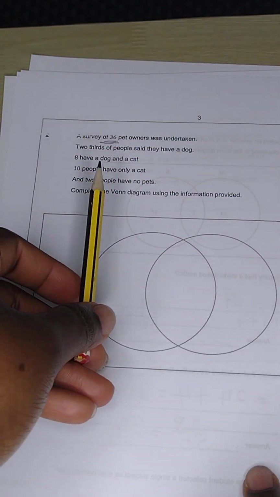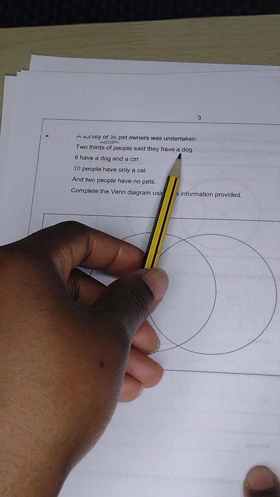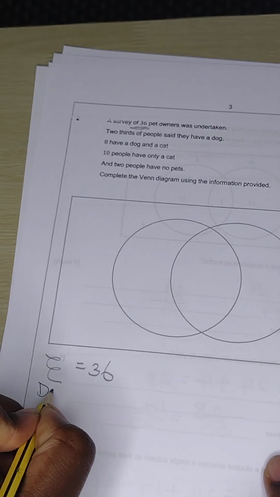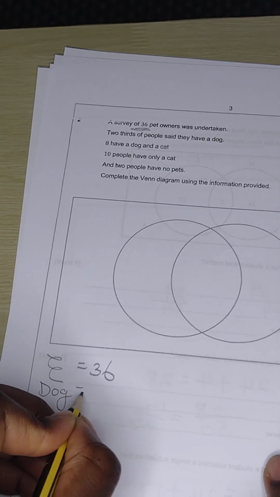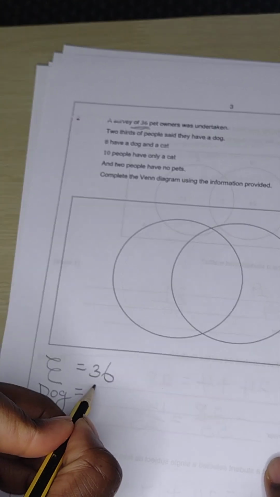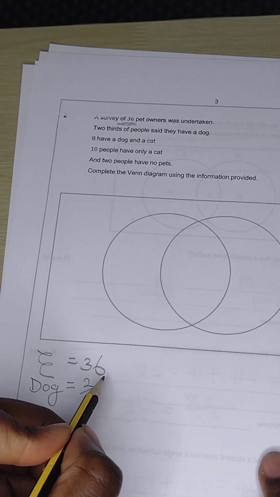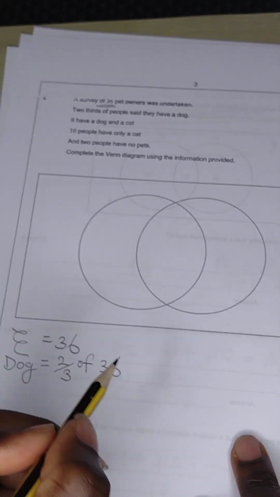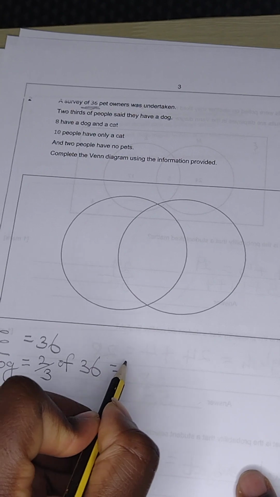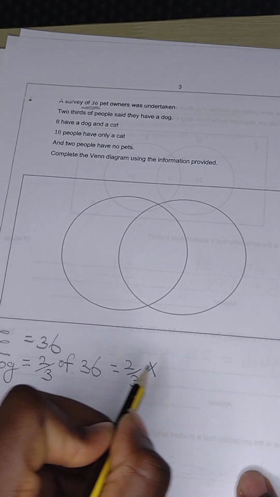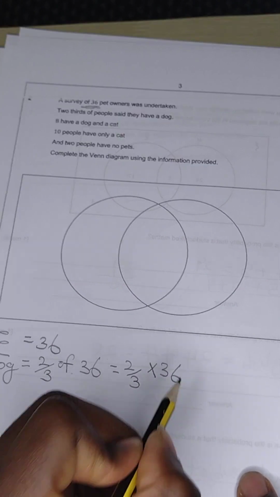Now, 2/3 of people said they have a dog. So I'm going to come here and go dog. 2/3 of people. So 2/3 of those pet owners. So 2/3 of the people, right? If we are to simplify this, 2/3 of in math means times.